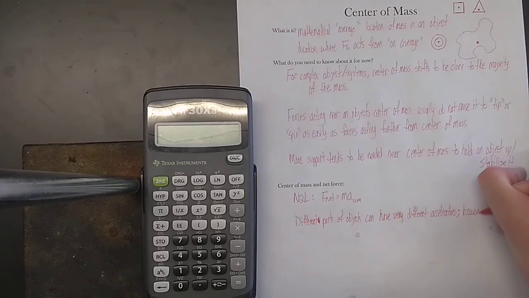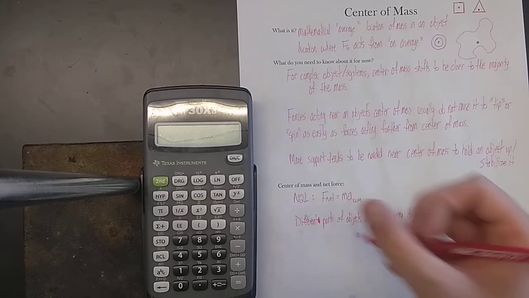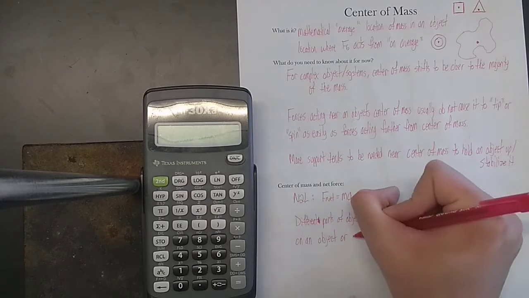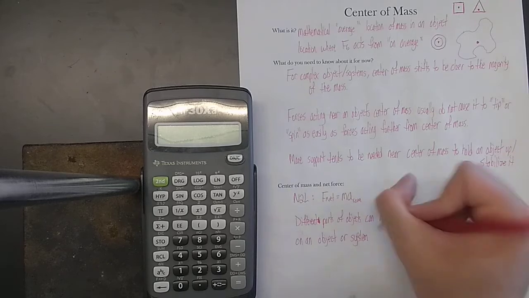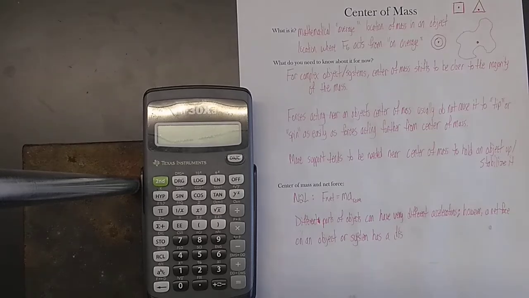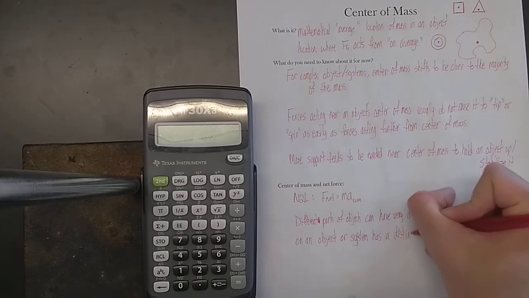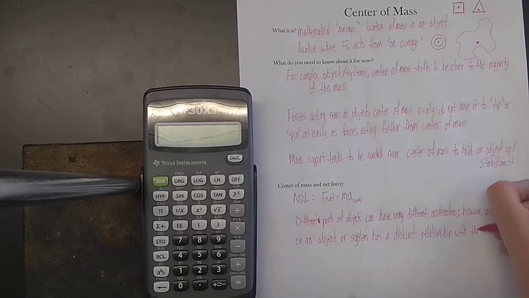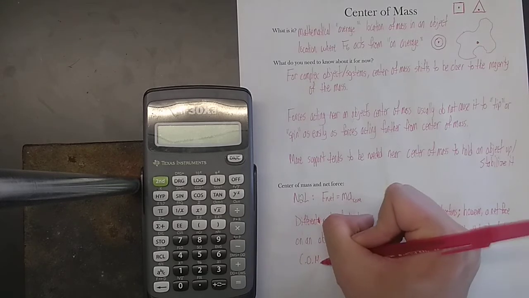However, a net force on an object or system has a distinct relationship with that object or system's center of mass.